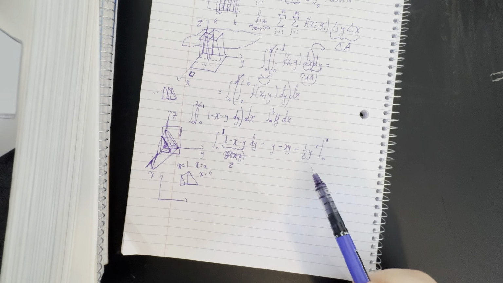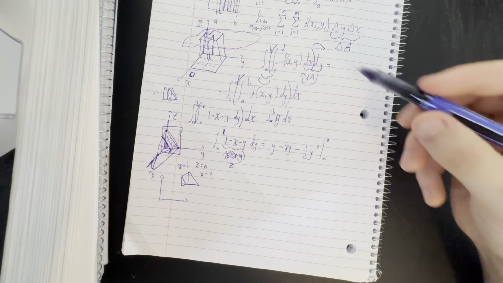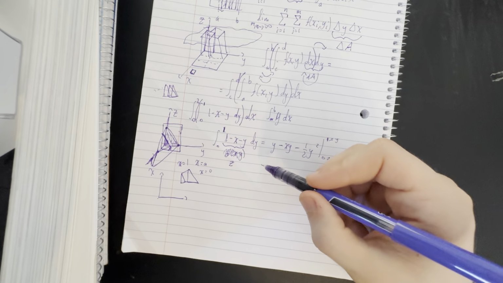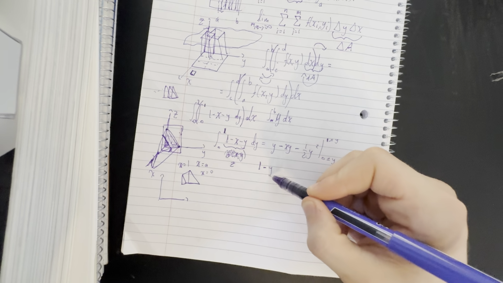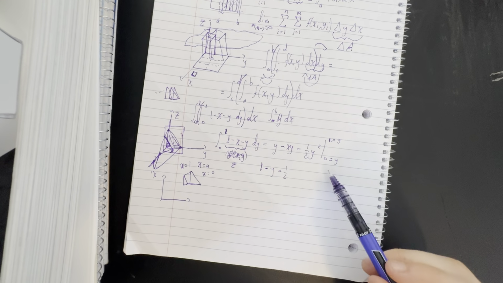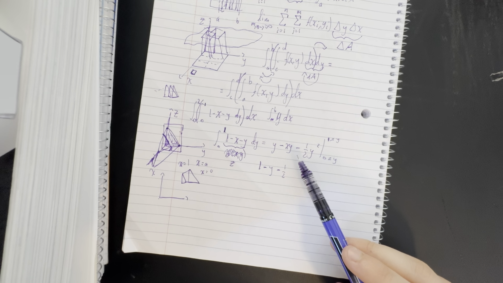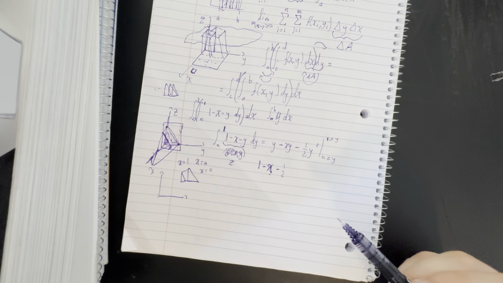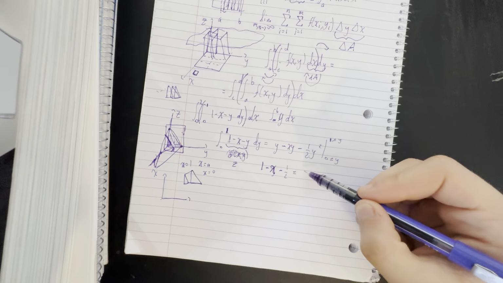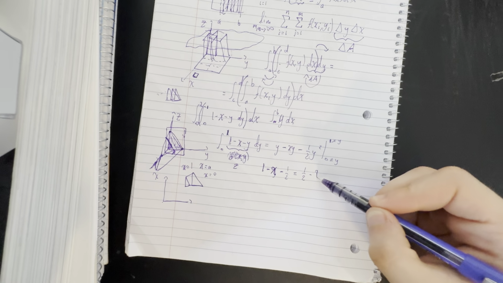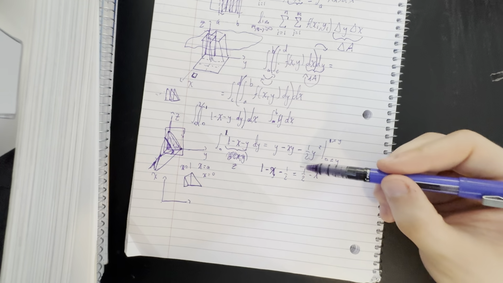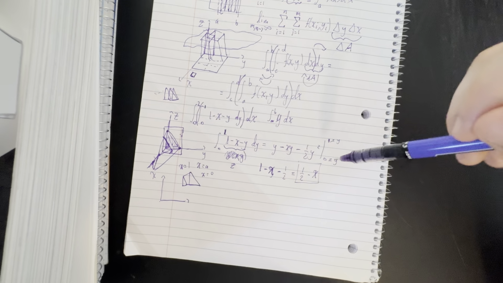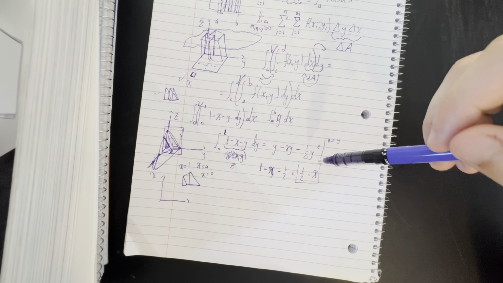Okay, so now we integrate from 0 to 1. Now remember, these are y values, so we're going to plug them in for y. So we're going to get 1 minus y minus half. If we plug in 0, oh, sorry, this is x. If you plug in 0, you're going to get 0 for all of them. So then this equals half minus x, okay? So at any slice here, the area is going to be half minus x, okay?